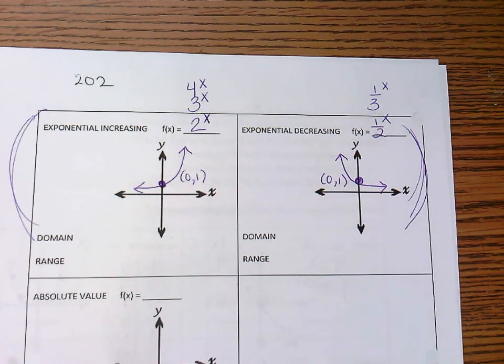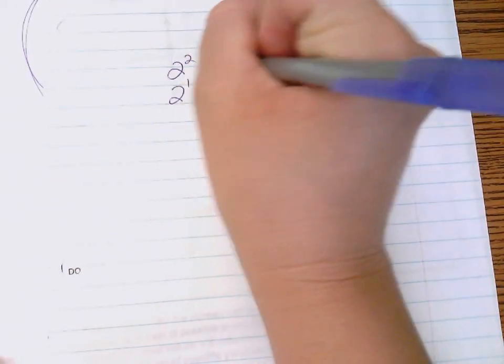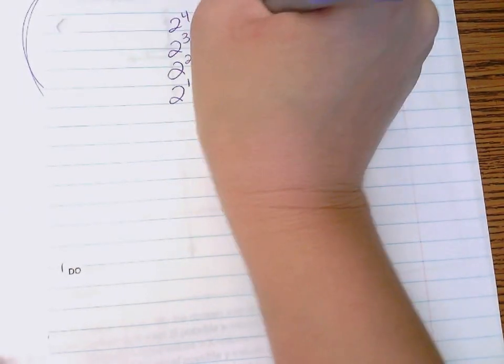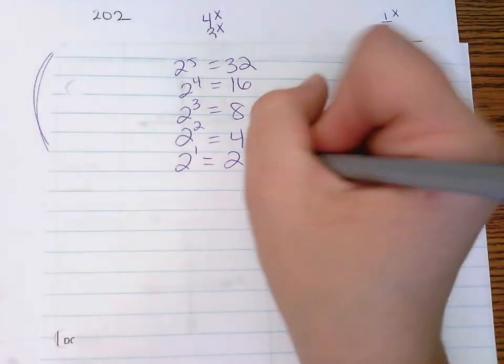So just to prove it to you, the whole point of an exponential function is like you're multiplying something by 2 every time, right? So 2 to the first would be 2. You don't have to write this down, but 2 squared is 4, 2 cubed is 8, 2 to the fourth is 16, 2 to the fifth is 32. All I'm doing is multiplying by 2 every time, right?